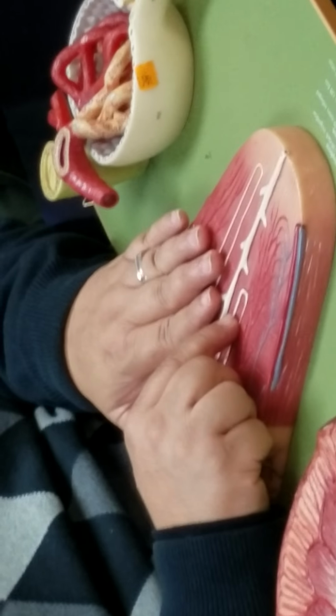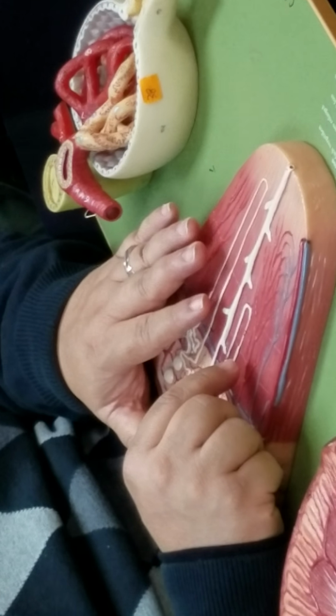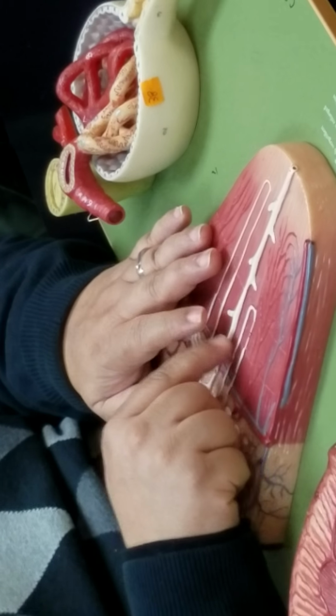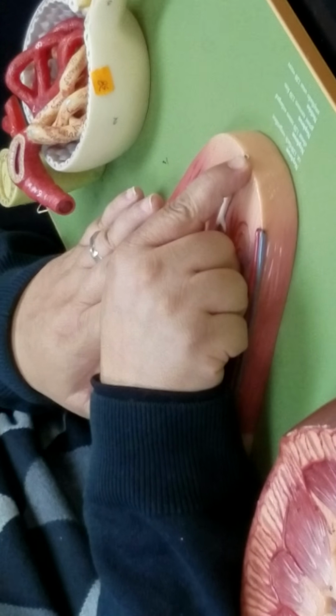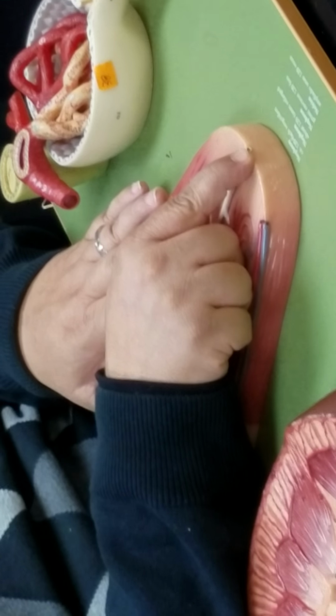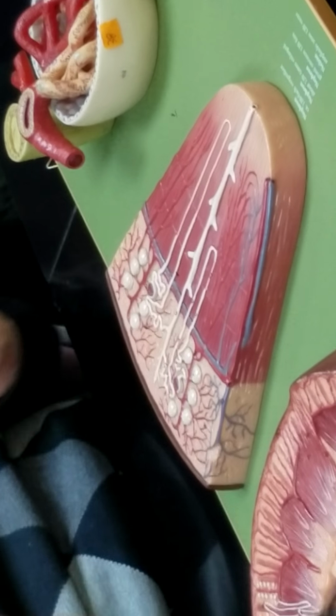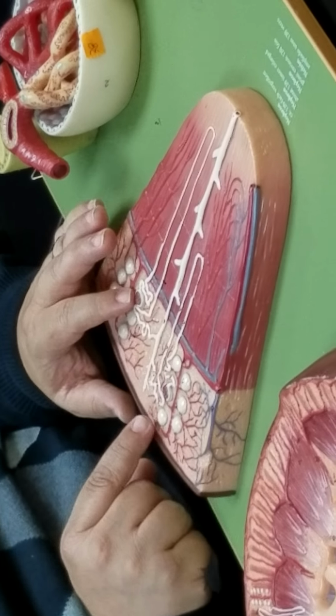Collecting duct is shared between the nephrons. 7-8 different nephrons connect to the collecting duct. Simple collecting duct. At the tip of the collecting duct, you will have the renal papilla. There are two types of nephrons. We already talked about that.